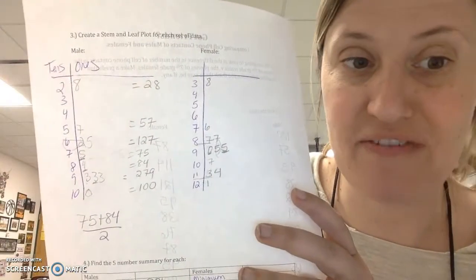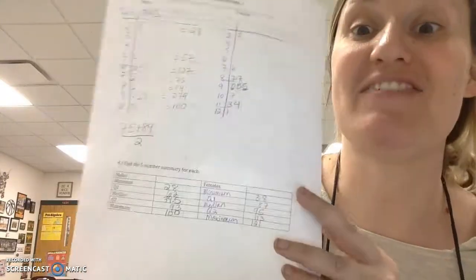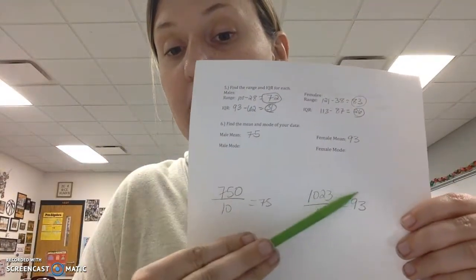Now let's look at this. Does that kind of make sense with our data? Is 75 somewhere towards the middle of the data? Kind of looks like it. Okay, so now I want you to find the female mean. Hopefully you found your female mean to be 93. You can go ahead and check your work with mine.